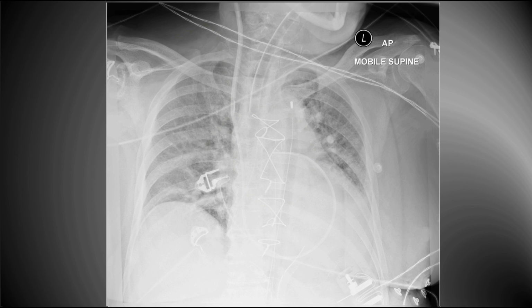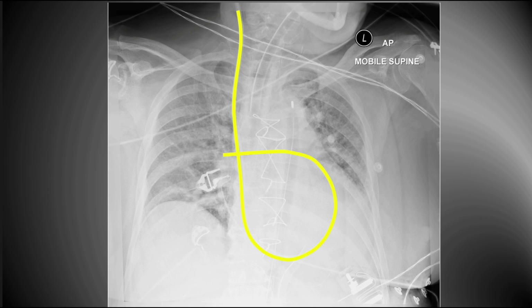There is a pulmonary artery catheter also in this picture. Now, where we don't want to see the tip is in the upper zone of the lung, because airway pressure would be too high there. The other place you don't want to see the PAC is curled up inside the right ventricle.